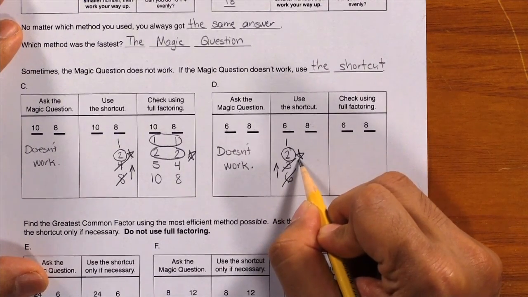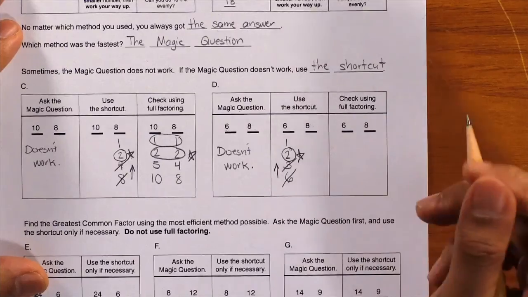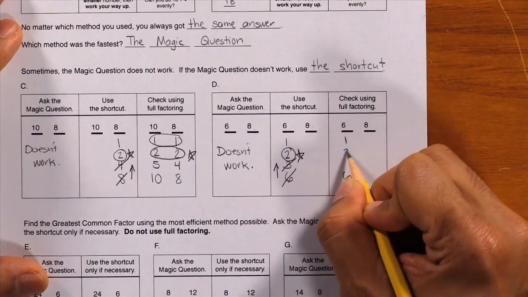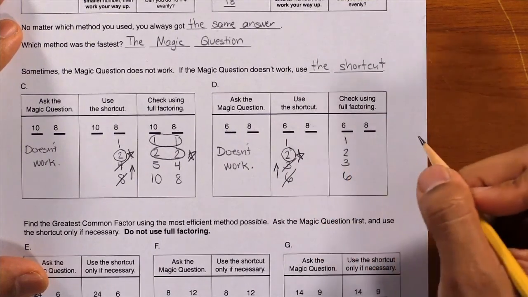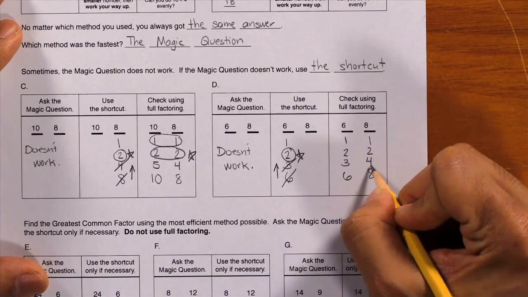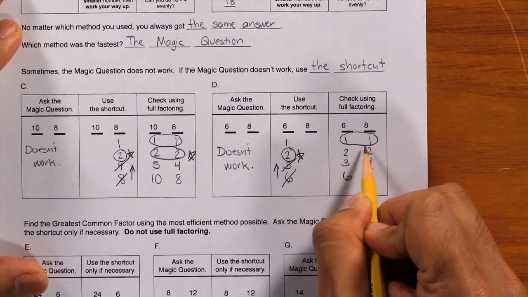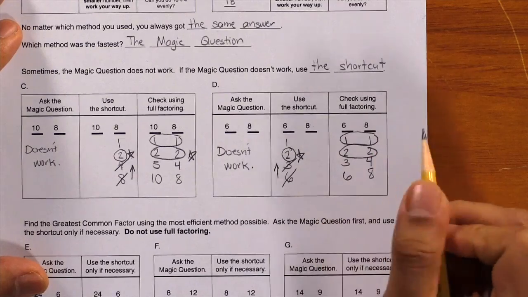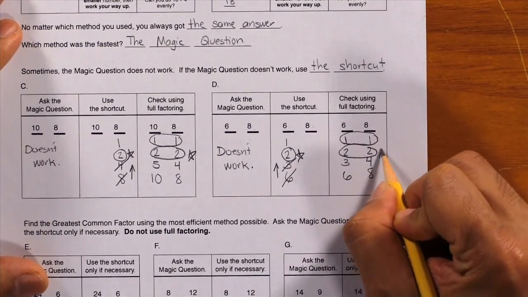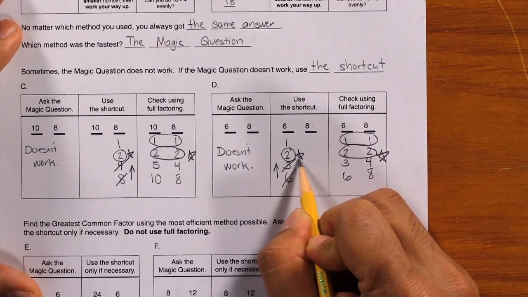Now, just to prove that it works, let's go ahead and use full factoring, even though normally you wouldn't have to. So let's factor the 6. 1 and 6, 2 and 3. Factor the 8, 1 and 8, 2 and 4. Are there any common factors? We have 1 and 1, 2 and 2. What is the greatest common factor? And the answer is 2. And you'll notice, same answer as when we use the shortcut.